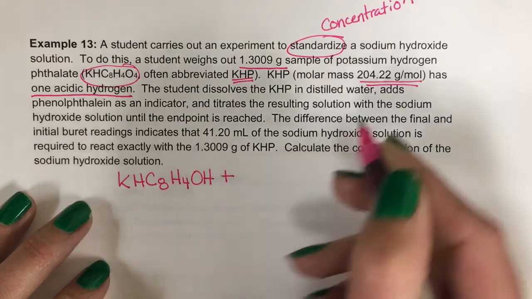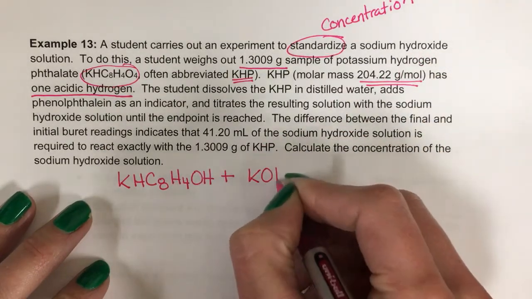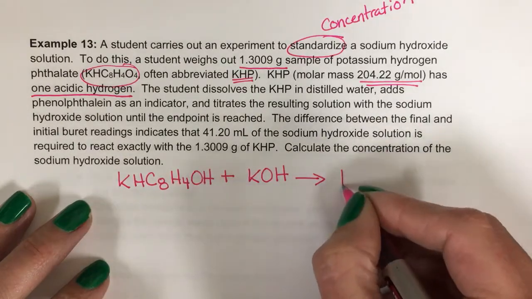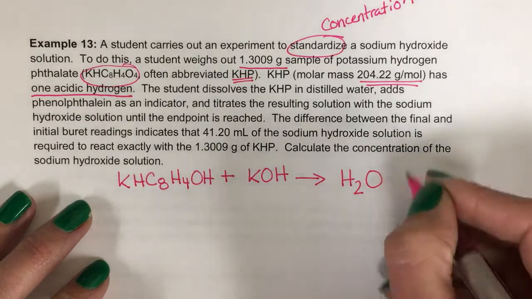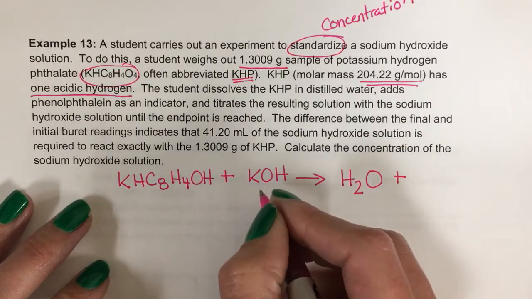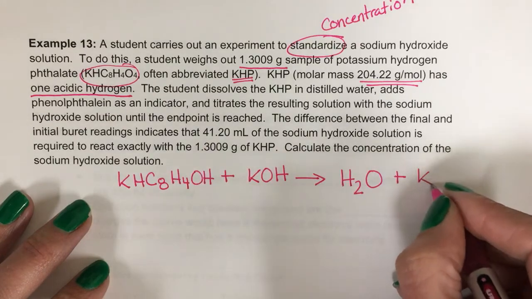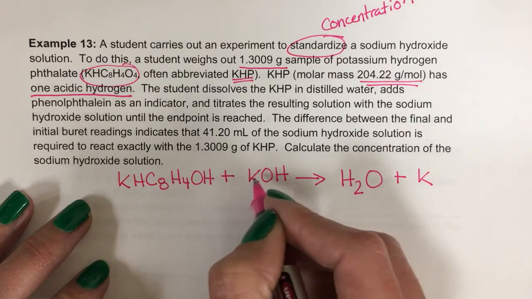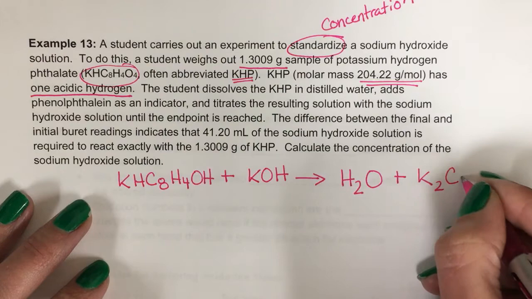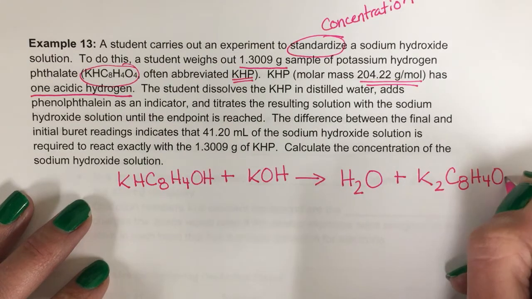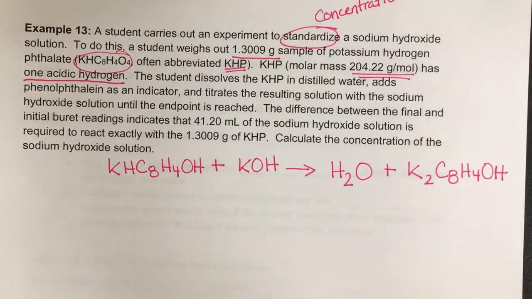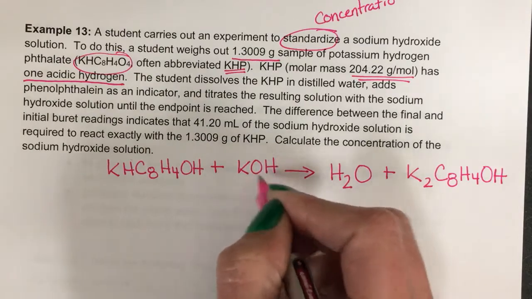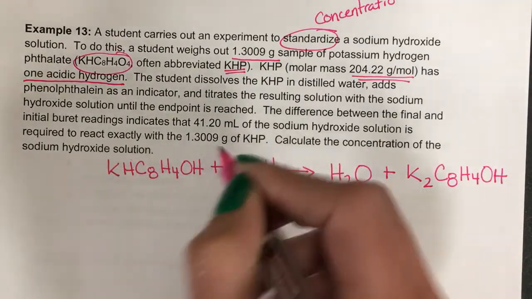So I'm going to have KHC8H4O4 reacting with potassium hydroxide, +1 and -1. It's an acid-base reaction. I know I'm making water. And when I make my water, I'm also going to have this K partner up with this compound, which loses an H. So it's going to be K2C8H4O4. Now I don't really need to write this out. What I really need to know is, since I have one acidic hydrogen and one basic hydroxide, it's a 1-to-1 molar ratio.